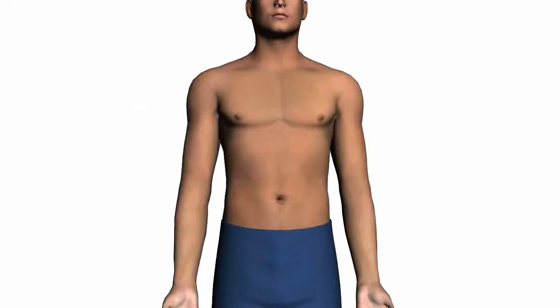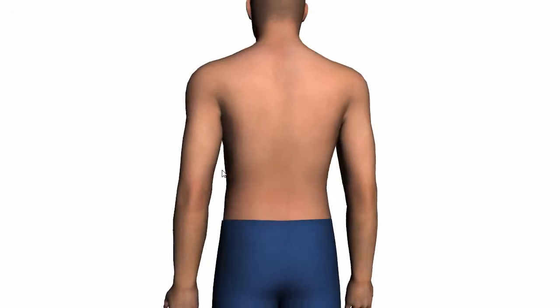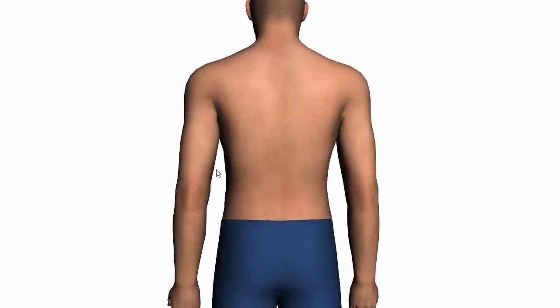So with reference to muscles, you often hear the words origin and insertion. So the origin is the proximal attachment, and the insertion is the distal attachment. The origin is attached to the unmovable bone, and the insertion is attached to the movable surface of the bone.